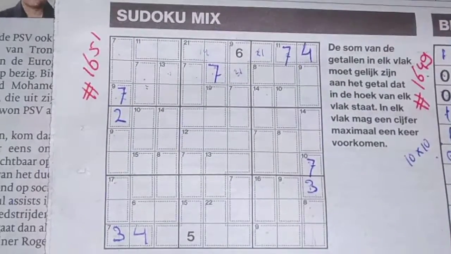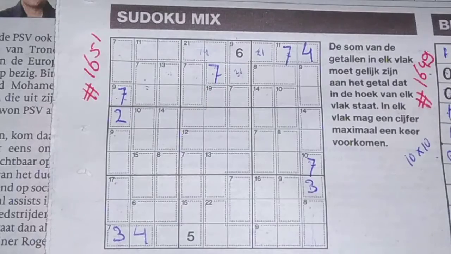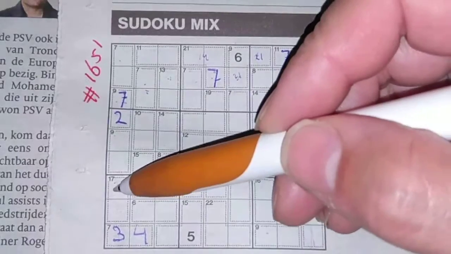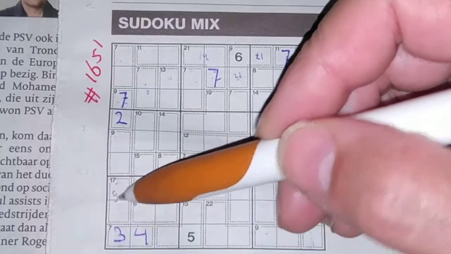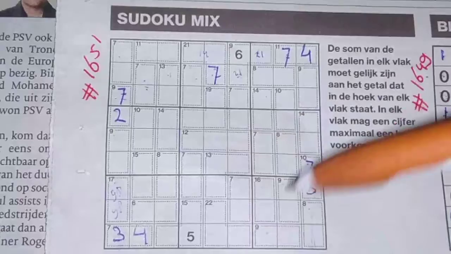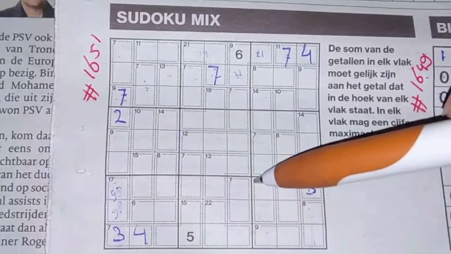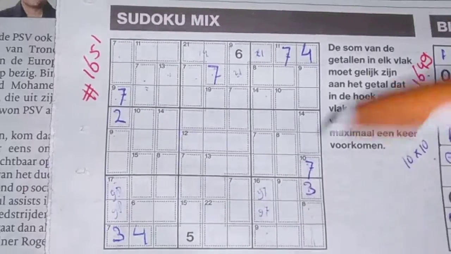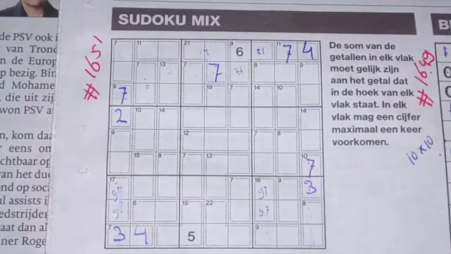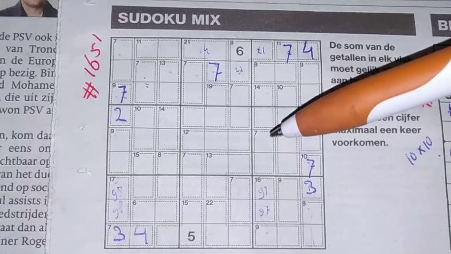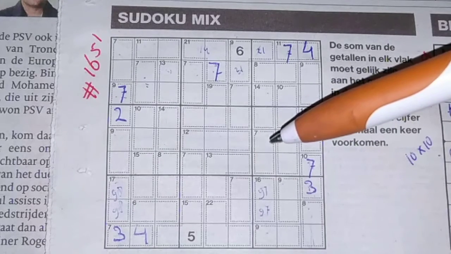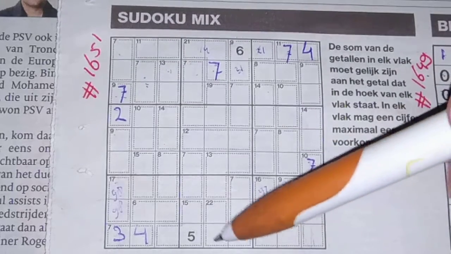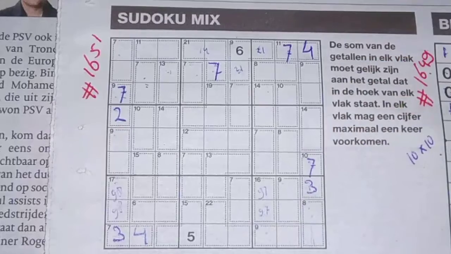Alright. Let me see. Do we have boxes with only one combination? Yes. Box of 17. The only combination for box of 17 is 9 plus 8. Only one combination. 16, 9 plus 7. Alright. That means we have a 9 here. Alright.